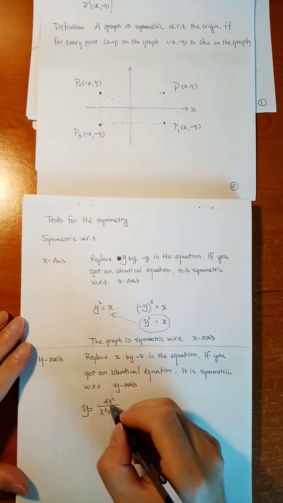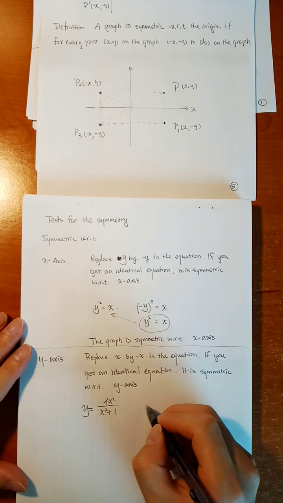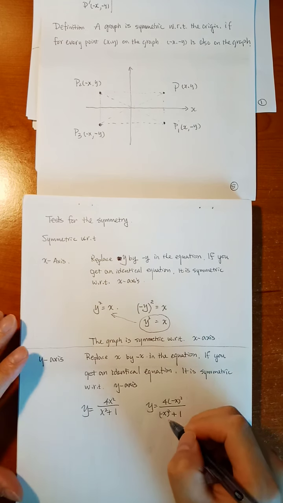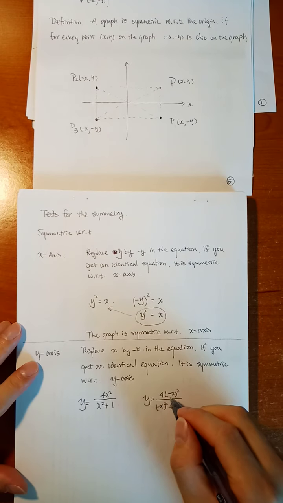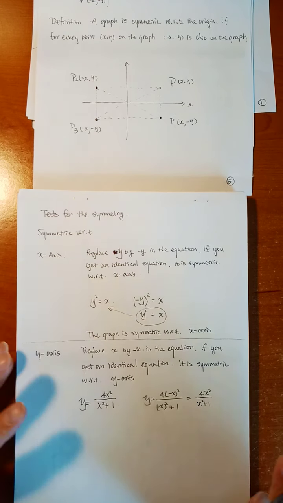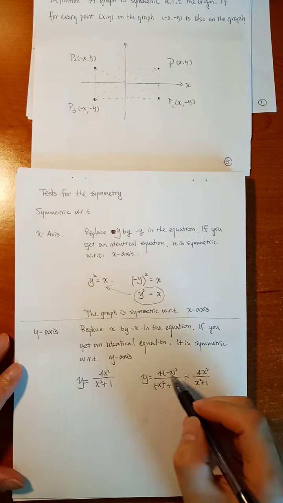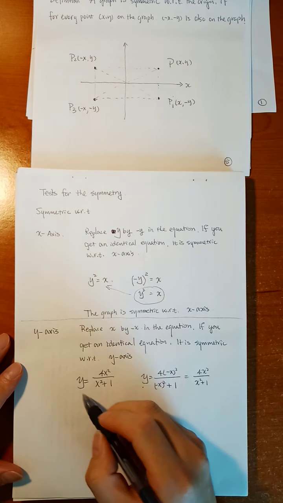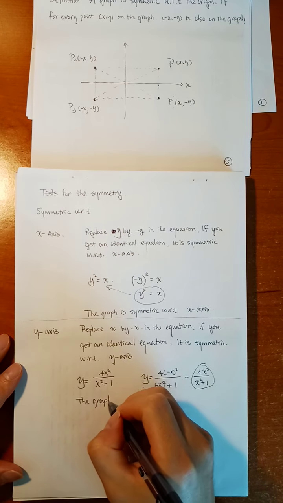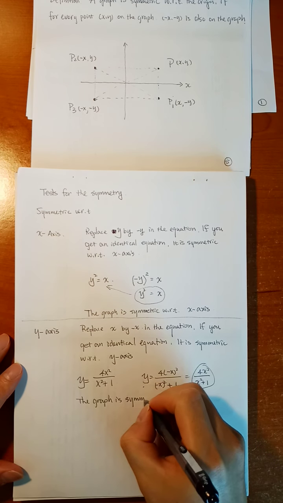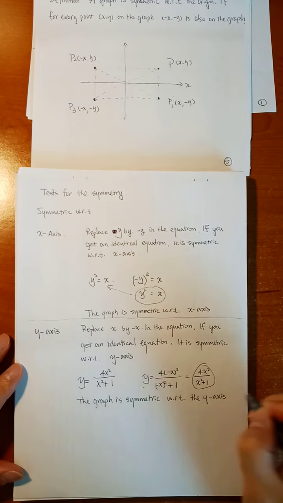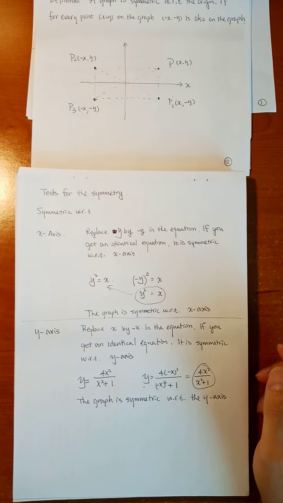Let's just check. Whenever you see x, you write negative x. So 4 negative x squared over negative x squared plus 1. Don't forget the parentheses. Negative x squared is x squared. You just do the simplest computation. Okay, you see y is 4x squared over x squared plus 1. The identical. So the graph is symmetric with respect to the y-axis. Okay, it is.